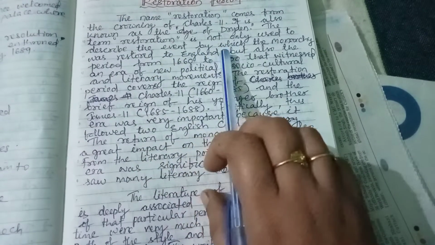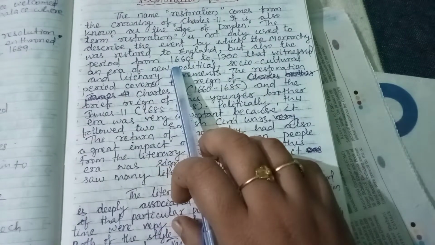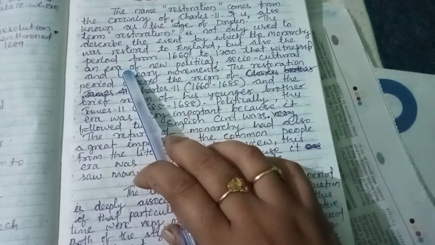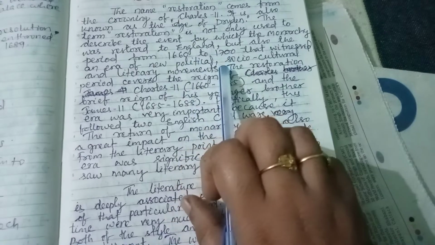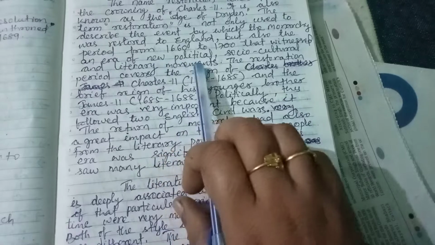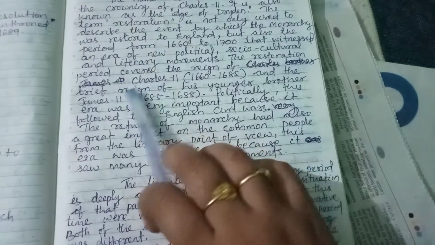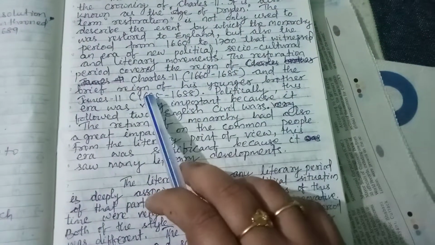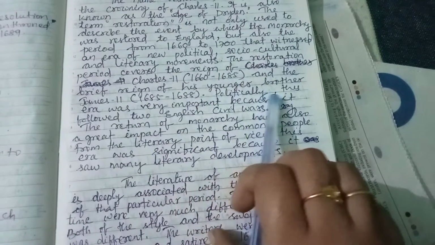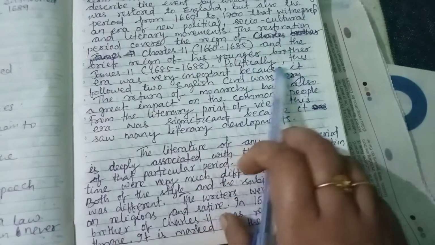The term Restoration is not only used to describe the event by which the monarchy was restored to England, but also the period from 1660 to 1700 that witnessed an era of new political, socio-cultural, and literary movements. The Restoration period covers the reign of Charles II, 1660 to 1685, and the brief reign of his younger brother James II, 1685 to 1688.